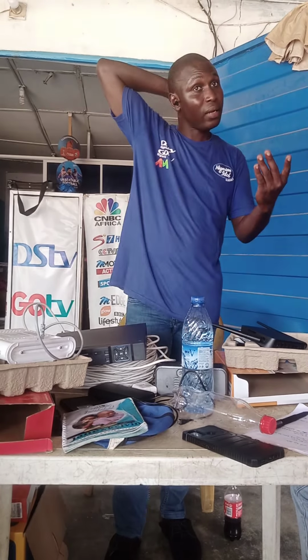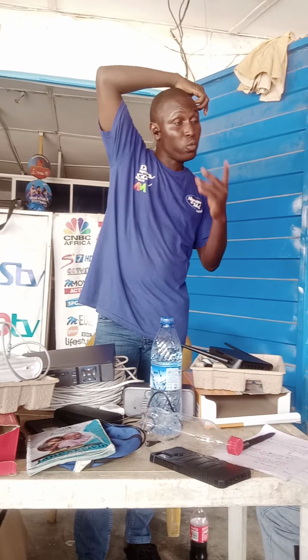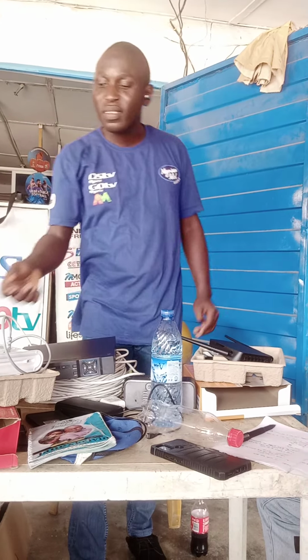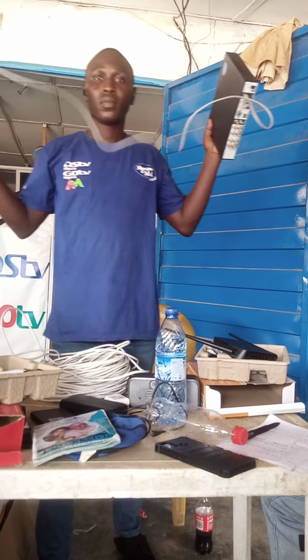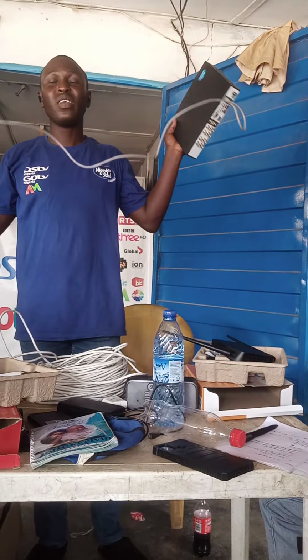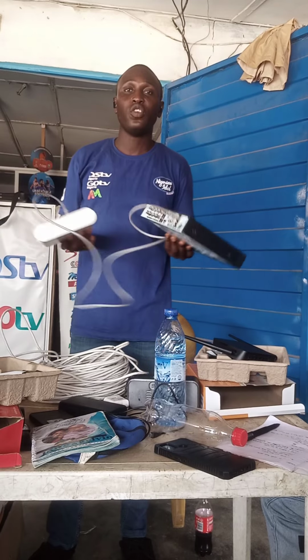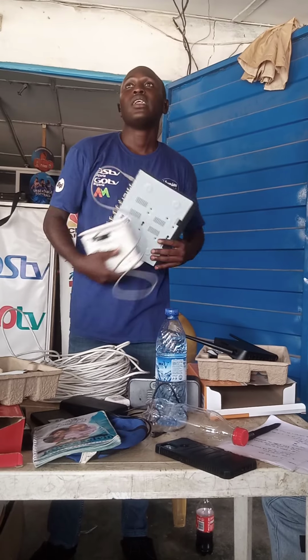There are 3 tests that your DVR must pass. The number 1 is what we call the gateway test. Gateway test means that this thing is well connected to this. After connecting, it means your IP address for the tools is correct.